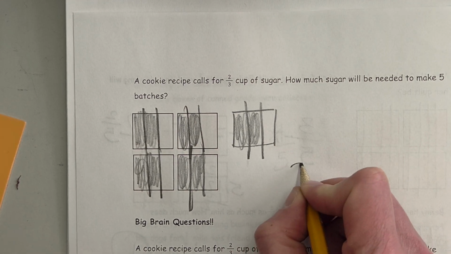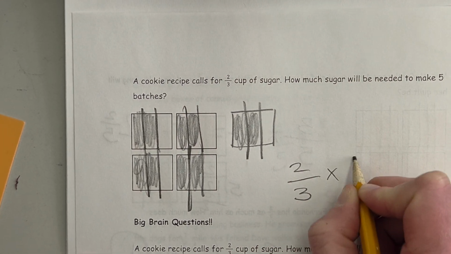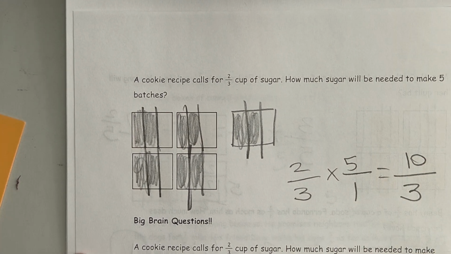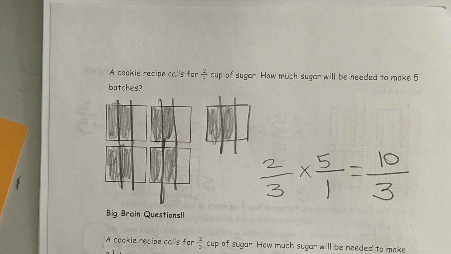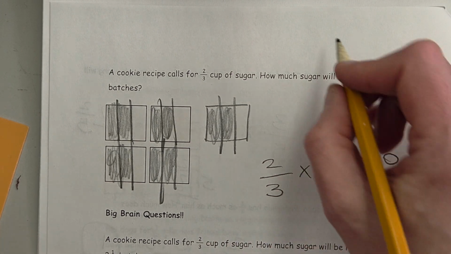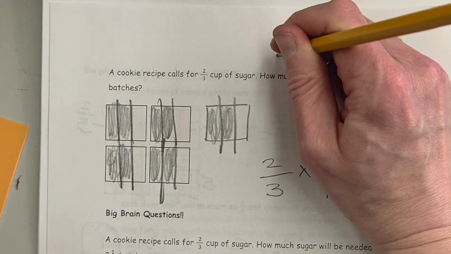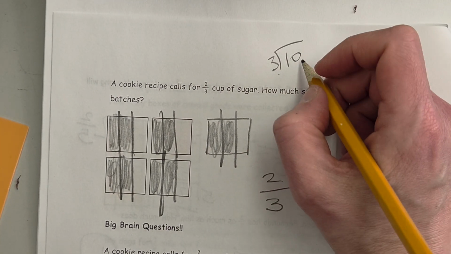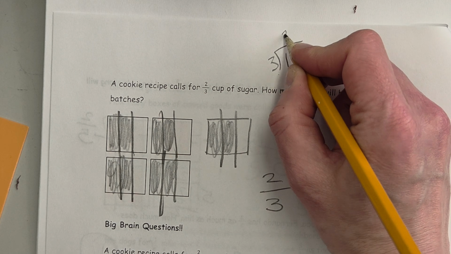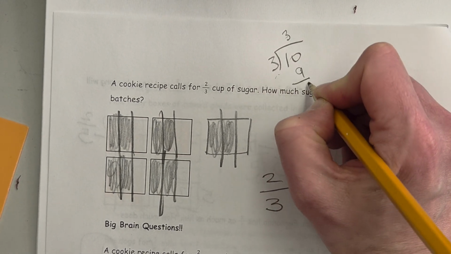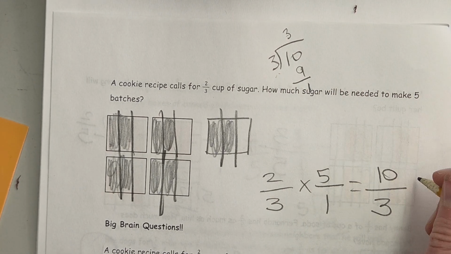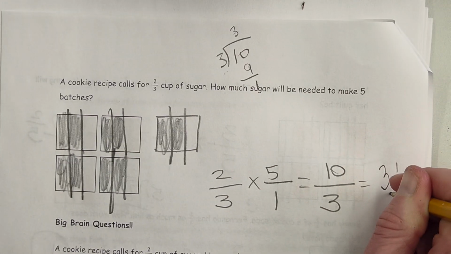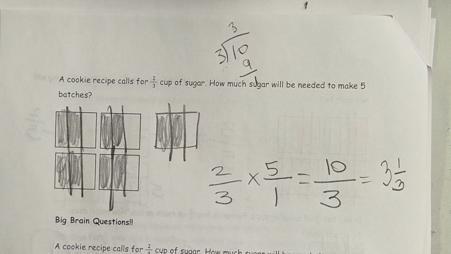Okay, so 2/3 times 5 over 1 equals 10/3. Can we keep it that way? No, no, no. How many is 10 divided by 3? I'm going to work up here. 10 divided by 3. How many times does 3 go into 10? 3 times. 3 times 3 is 9. I have 1 left over. So that means I have 3 whole and 1/3.